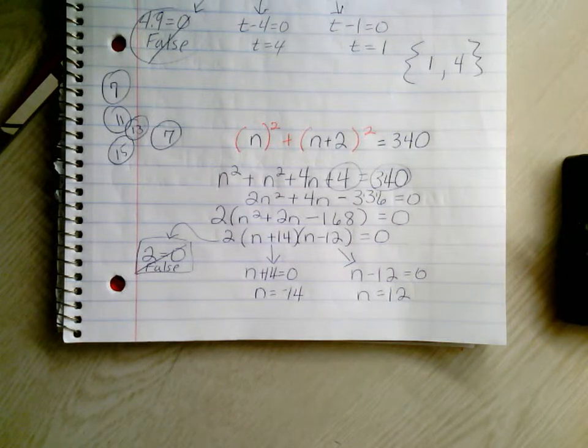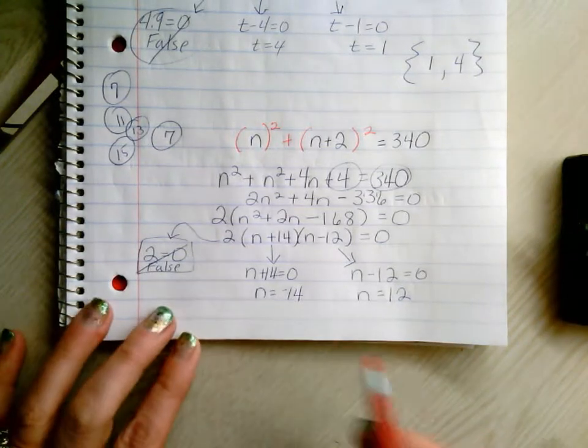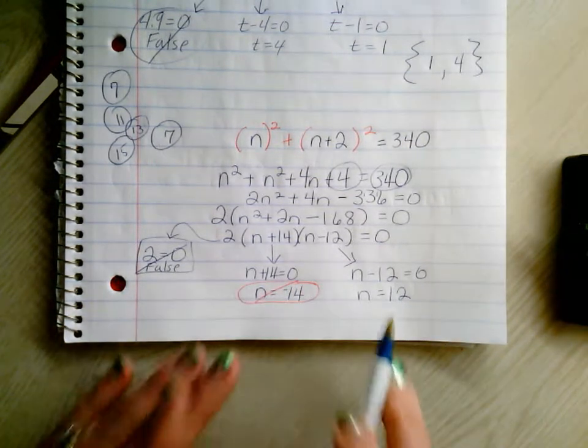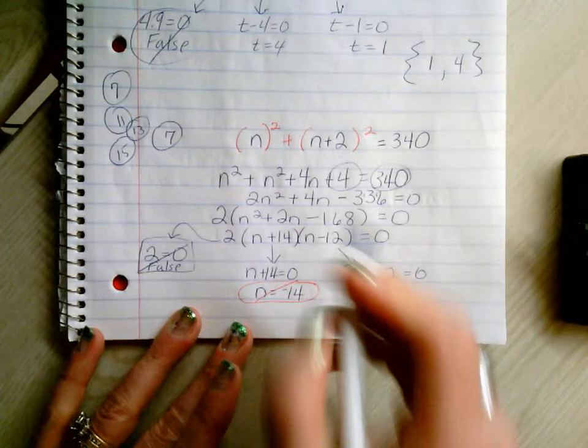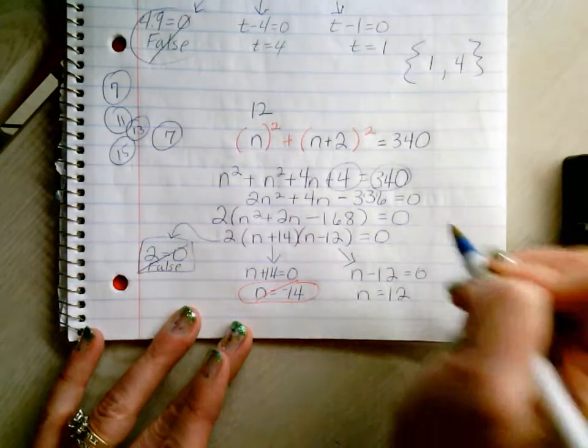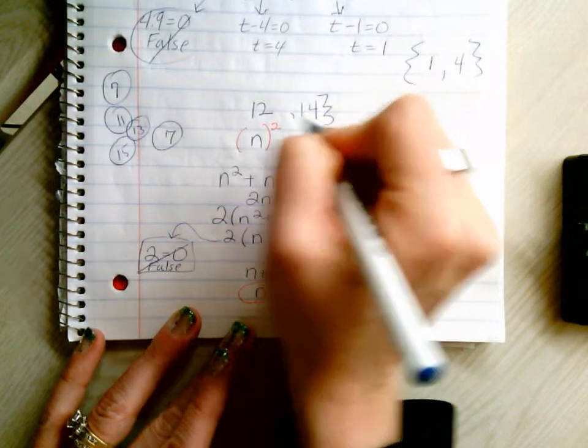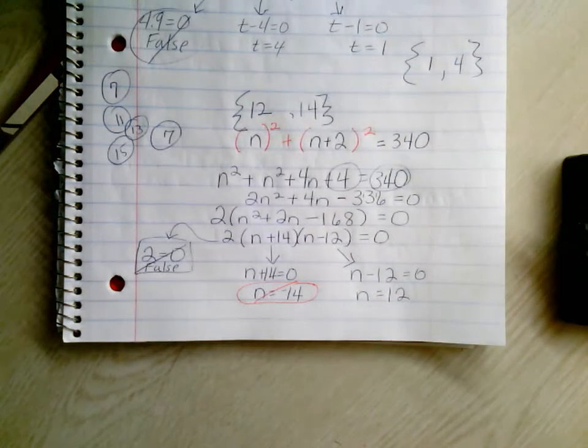You can't have a negative. It's looking for consecutive positive evens. So a consecutive positive even does not include a negative. Throw that out. Starting with 12, the first number is 12. The second number, 12 plus 2, is 14. Okay? Any questions on this one?